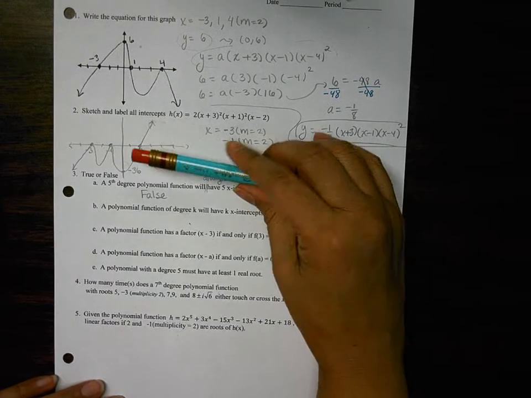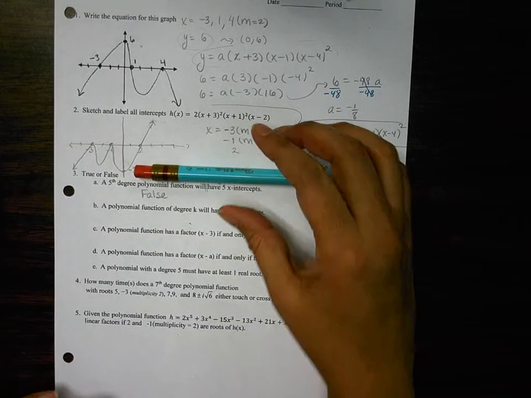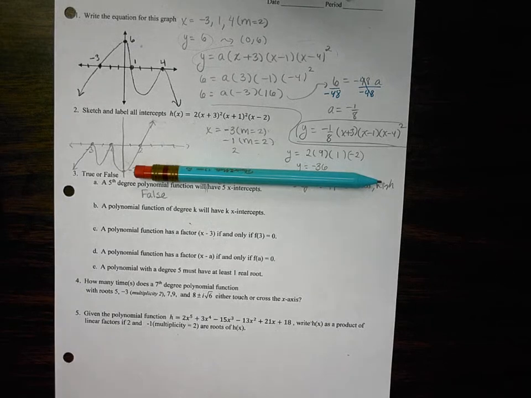No, even if the word always wasn't there, we'd still put false. Because yes, it could, but that doesn't. If I put true, that means it will always have 5 x-intercepts. And does it? Why not? We've talked about that a ton of times. What could happen? We could have bounces. The multiplicity 2 or 3.